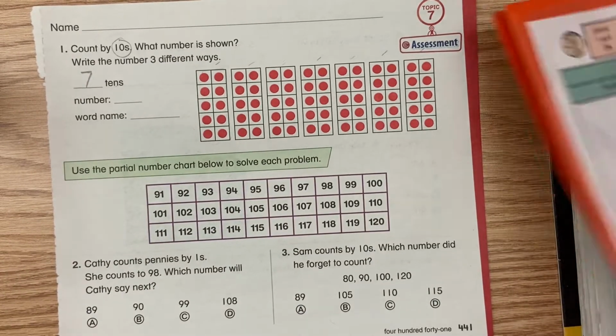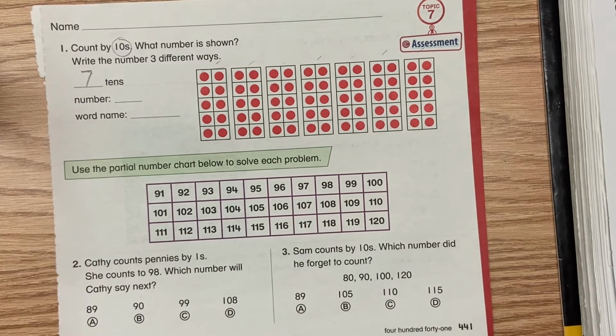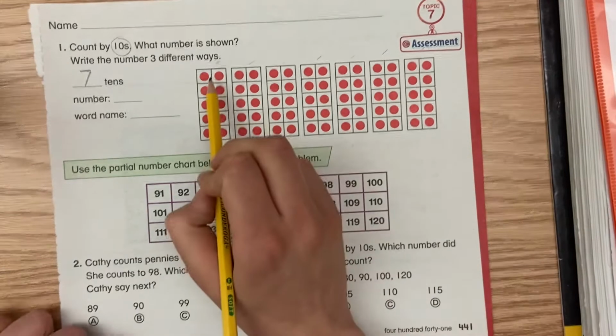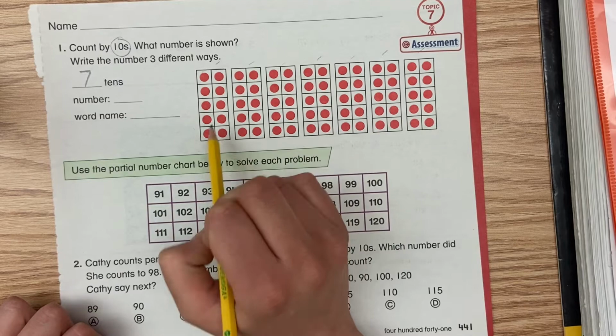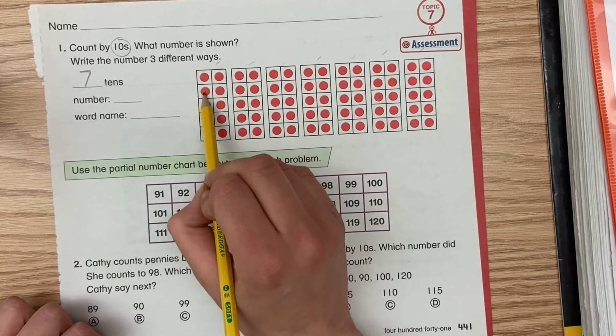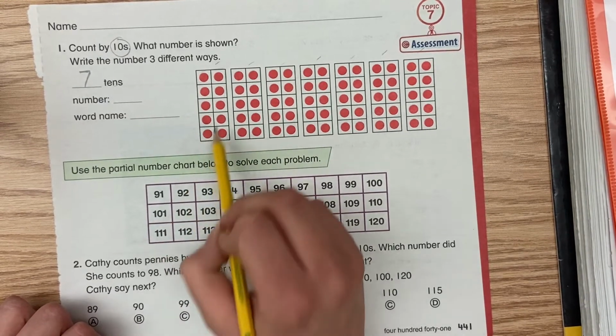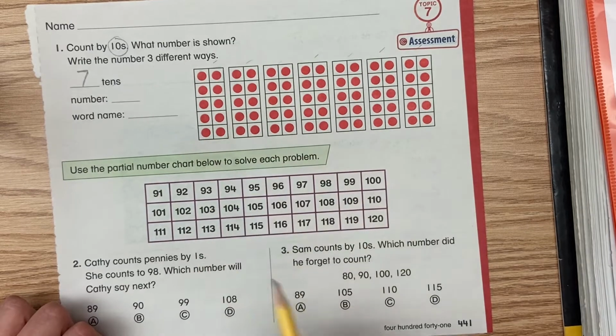How much is that really worth? How much is 7 tens? Let's count them by 10. So instead of counting each counter individually, 1, 2, 3, 4, 5, 6, let's count each group by 10.